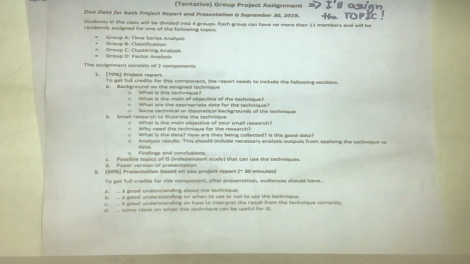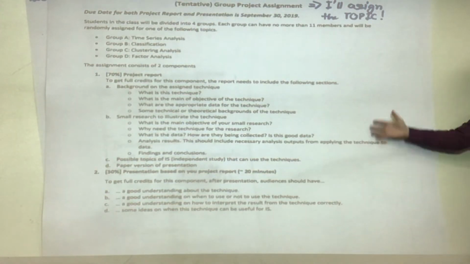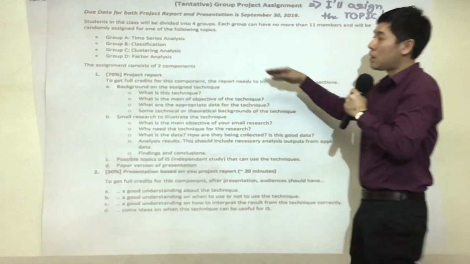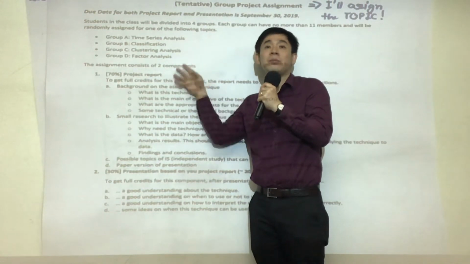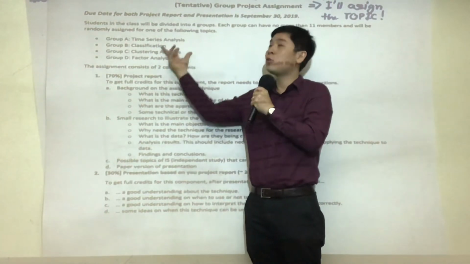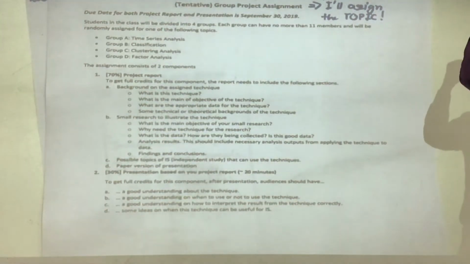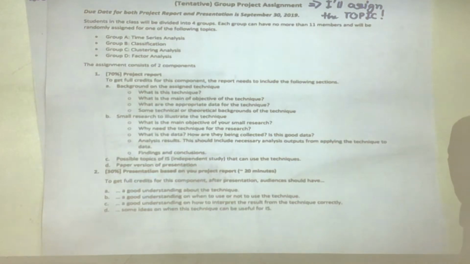The file is already in the OneDrive. At the end, each group will be assigned to one of the techniques. Right now I have to randomly assign the topic. So what I ask is that you give me the list of people, send me an email. When I have all 4 groups, I will assign the topic. The key is, if you send me earlier, we have more time to work on it. If you send me late, you will know the topic later on, meaning that you have less time to work on the groups.